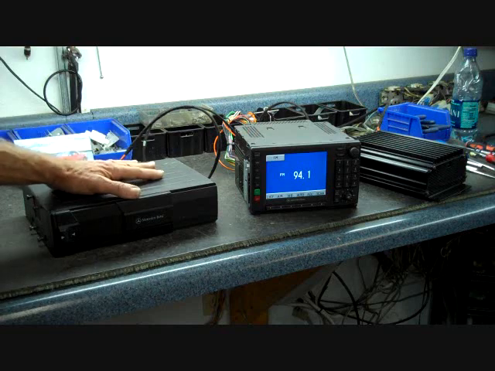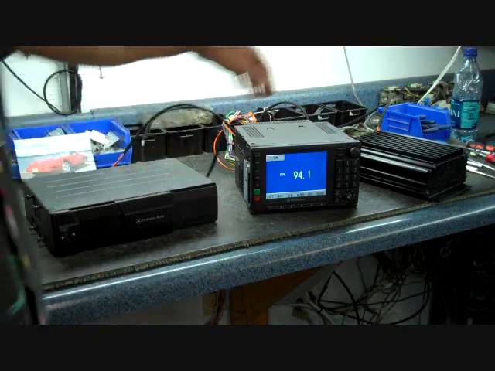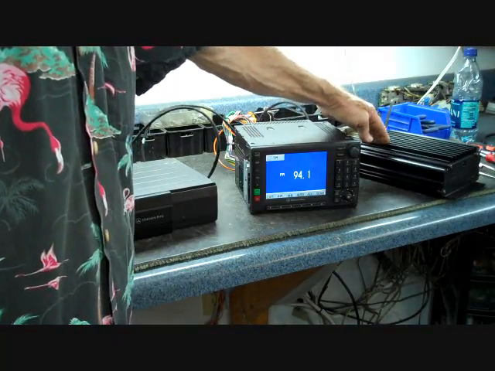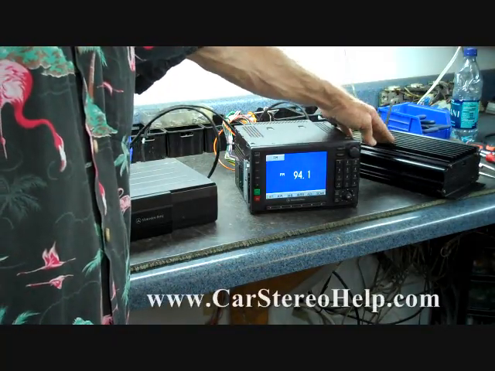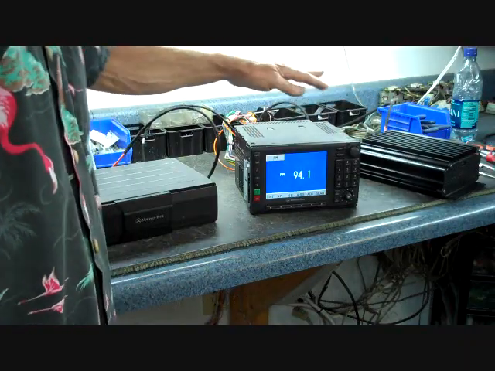Of course, each unit has its own particular problems. We've seen the changer say no disc, no cartridge, CD error. These are all things we take care of. The amplifier can have static or scratchy output. It can also have a clicking sound come from it, which helps determine that this amplifier is bad.